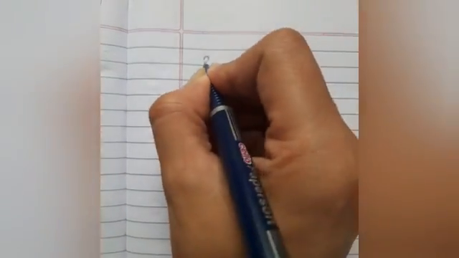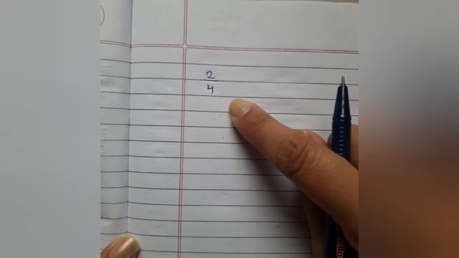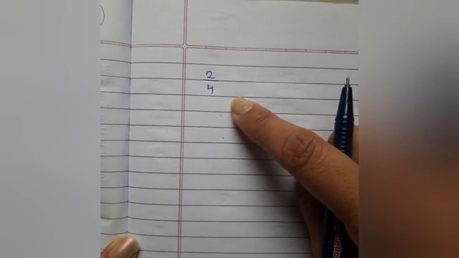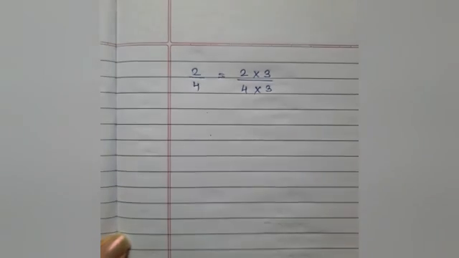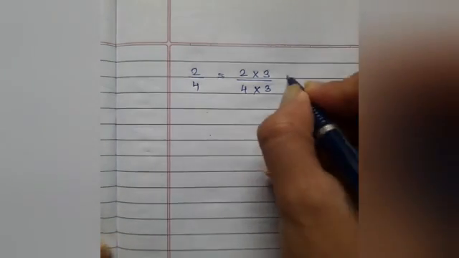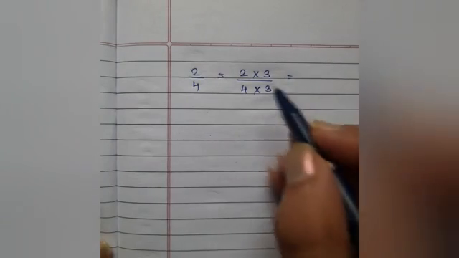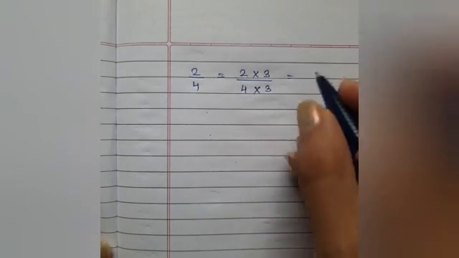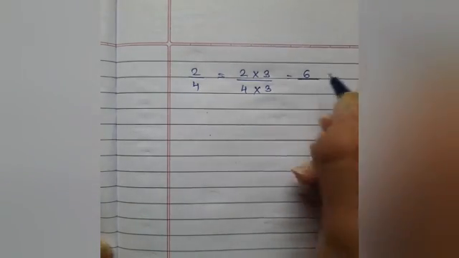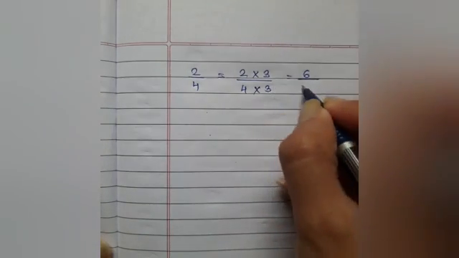For example, we have the fraction 2 upon 4, and if we multiply this fraction by 3, it will be 2 into 3 upon 4 into 3. So, 2 into 3 is 6 and 4 into 3 is 12.